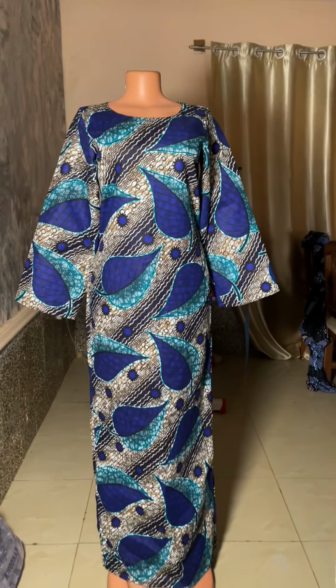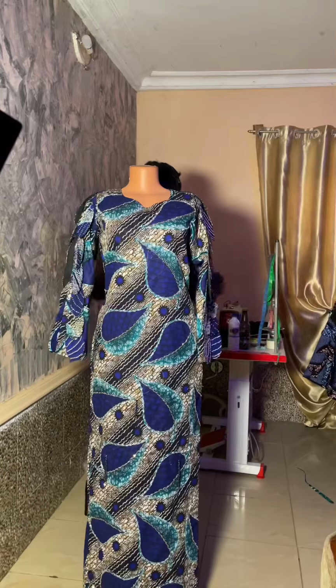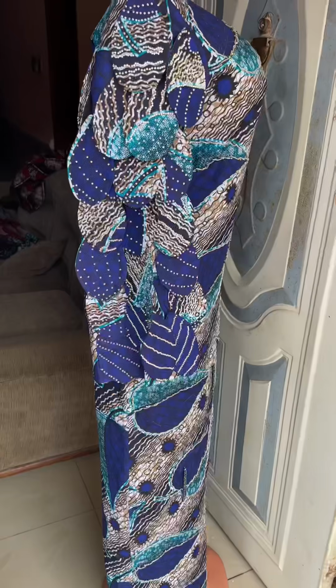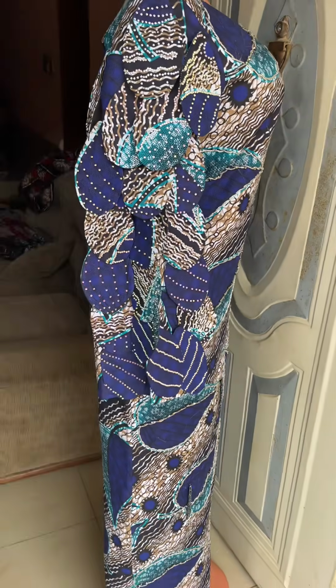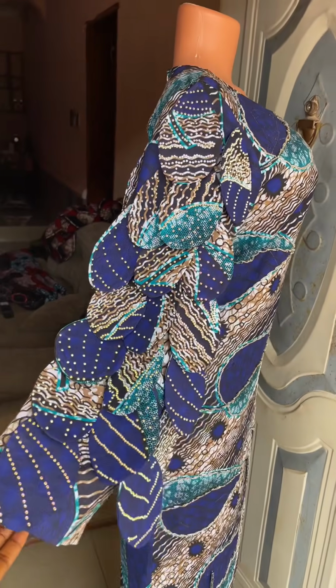So today I'm going to show you guys how I made this straight gown or kaftan gown for a client. It's a straight gown that has no dart. This one has a pattern on the sleeve. There is also an overlap slit at the back, and I've made something like this, but not this style. But I've made a kaftan boo gown before on this channel.